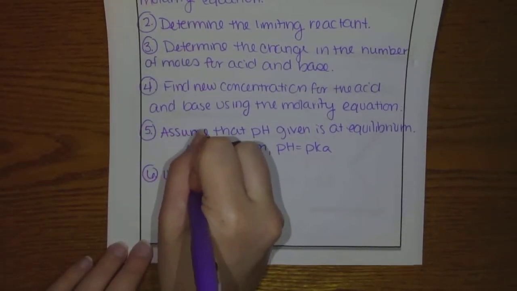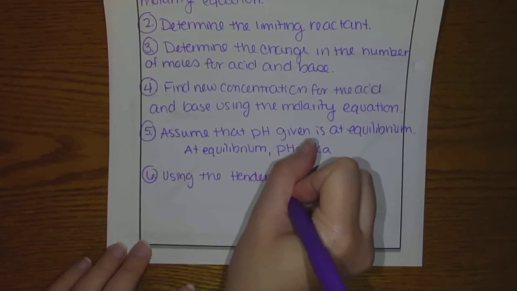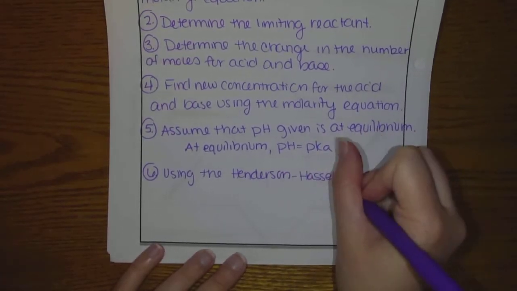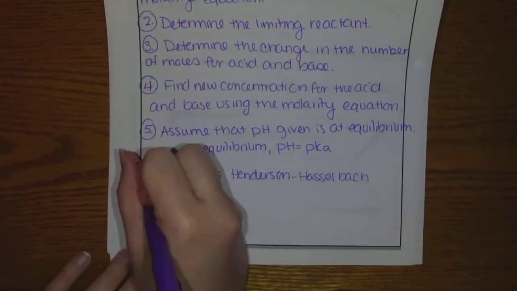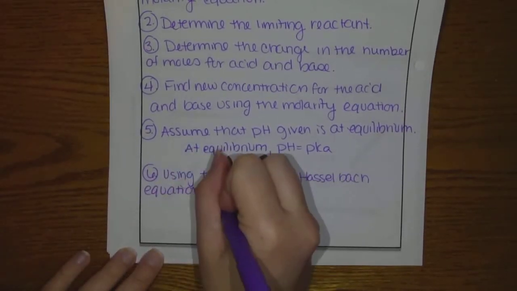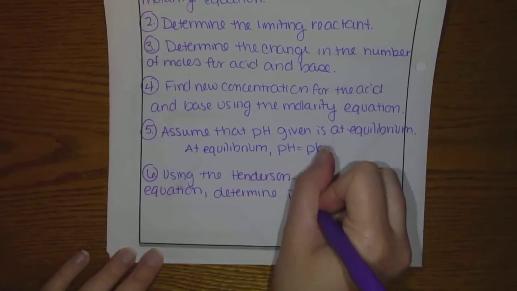So using the Henderson-Hasselbalch equation that you were given, determine the pH.